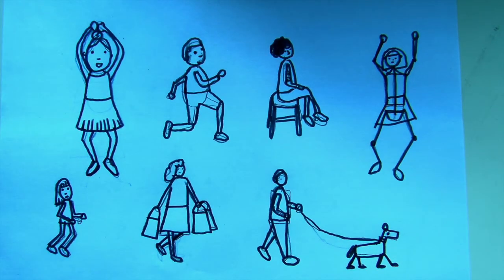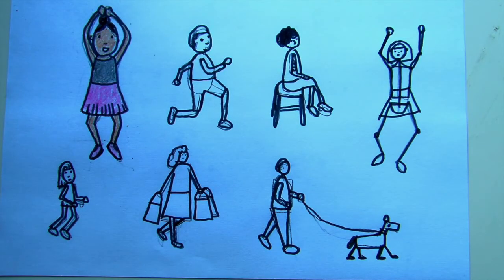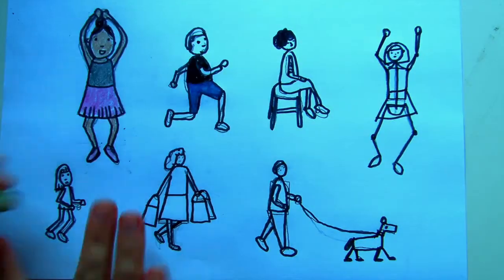Remember, this is just our time to practice, so do your best and try out a lot of different shapes. The more new types of people you try to draw, the more you'll be able to come up with your own style.